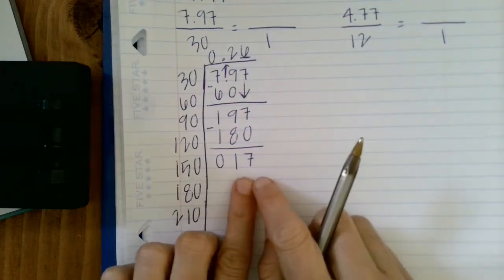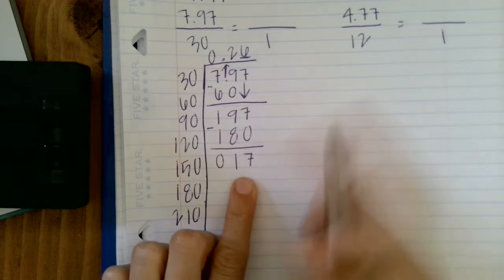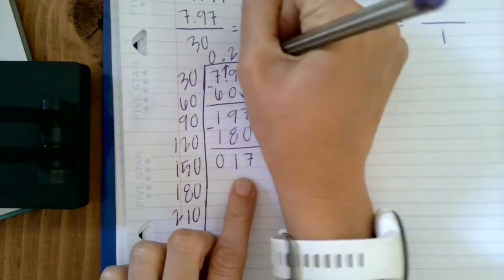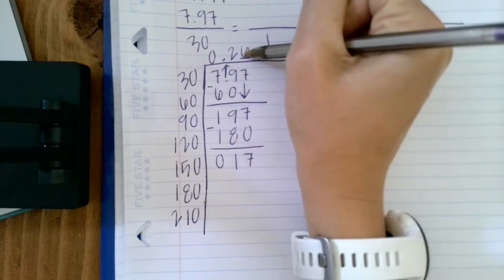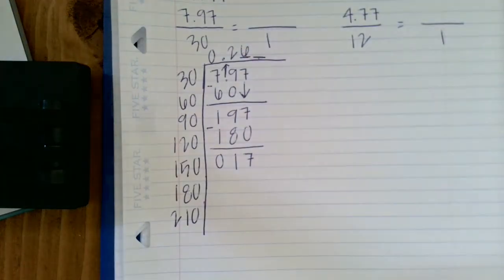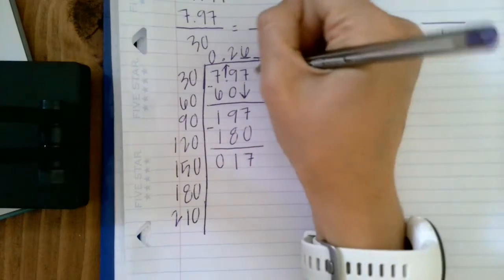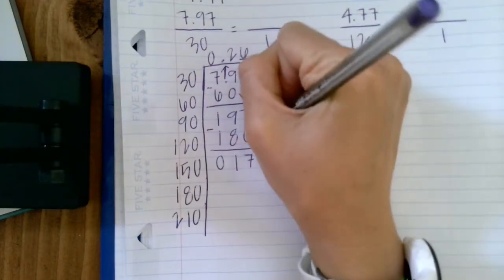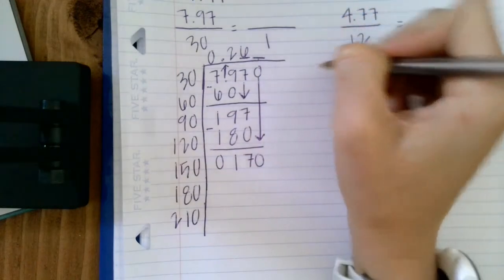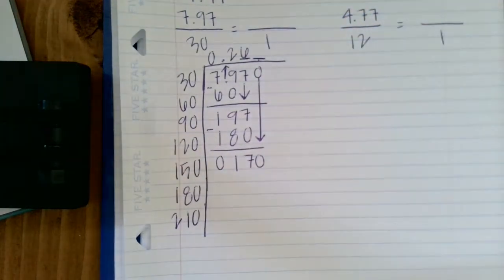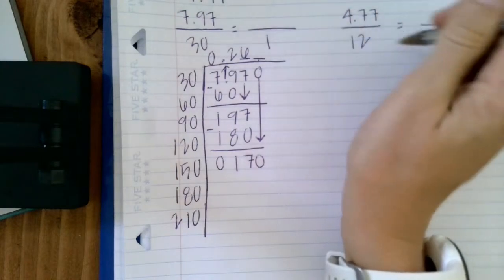However, we have a remainder here, so we need to divide one more time to figure out this place value to see if we round this 6 up or keep it the same. So I'm going to go ahead and add my 0 and bring it down. Remembering that you could add as many zeros as you want to the end of a number after the decimal.